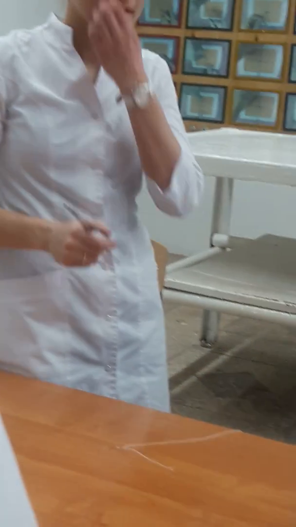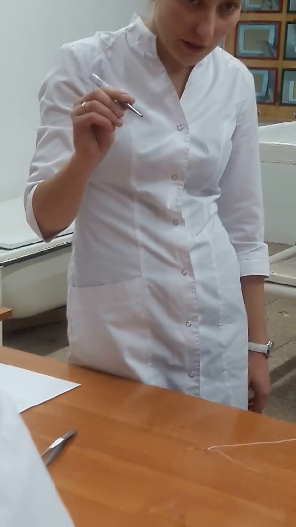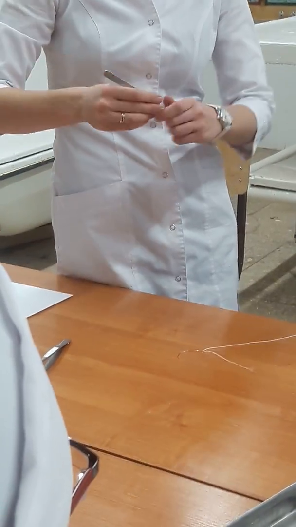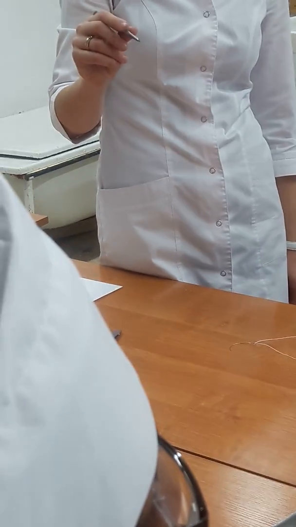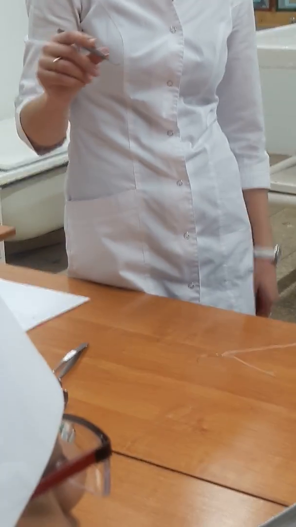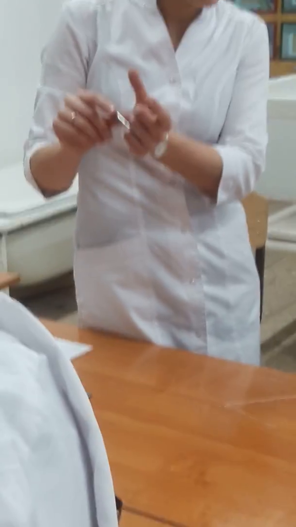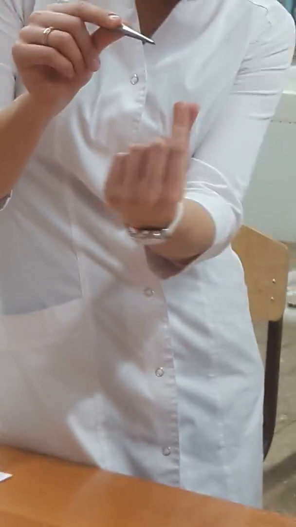Really not good. So, this is the right position of the instrument here. Not this way, not this way, not this way. It's not a scalpel. It's forceps. Somewhere here. So, look at this wider part, yeah? If you press here, the tips will connect together.